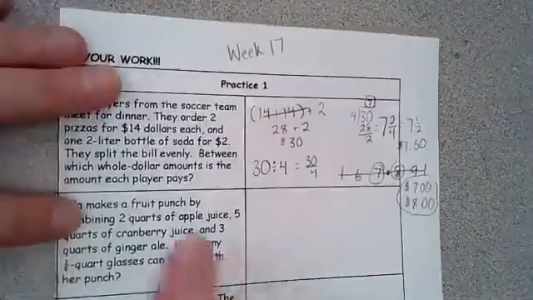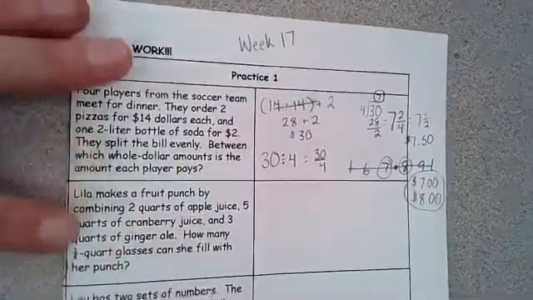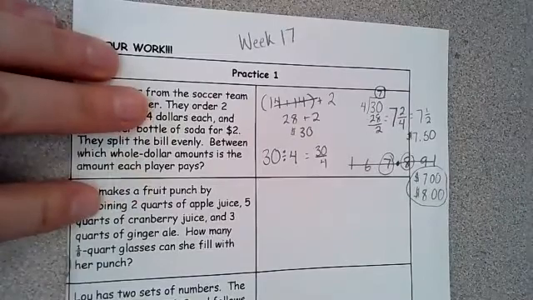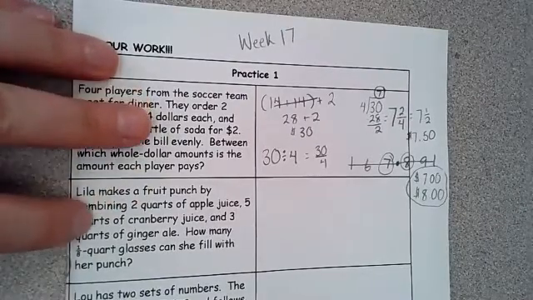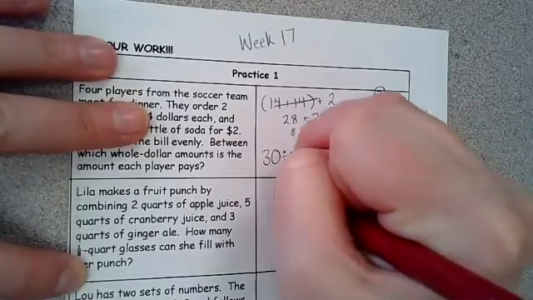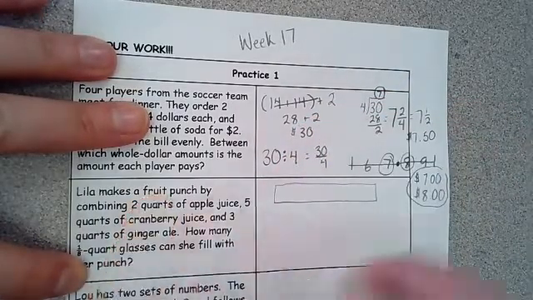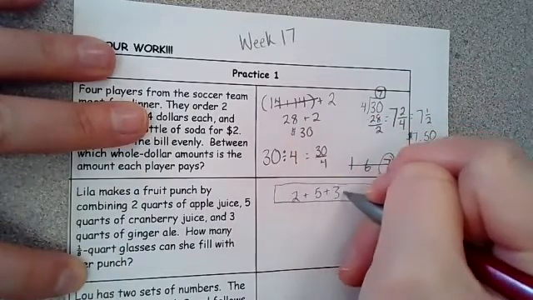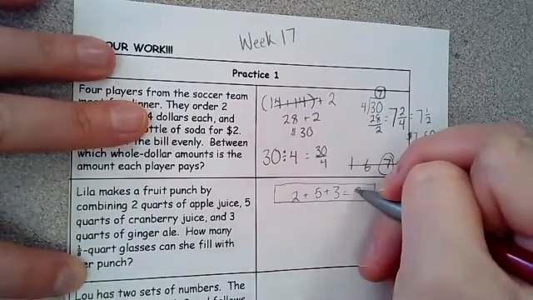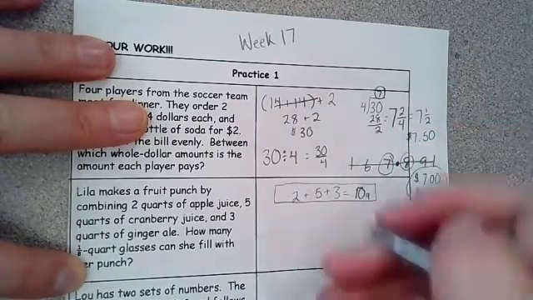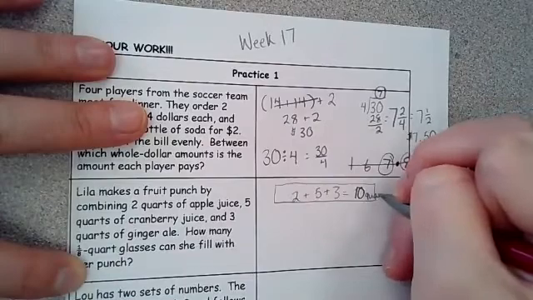Okay? Next one. Lila makes a fruit punch by combining 2 quarts of apple juice, 4 quarts of cranberry juice, and 3 quarts of ginger ale. All right, so how much does she put in the entire fruit punch? So it's 2 plus 5 plus 3 gives you that she's got 10 quarts. Are y'all cool with that? So this is 10 quarts.